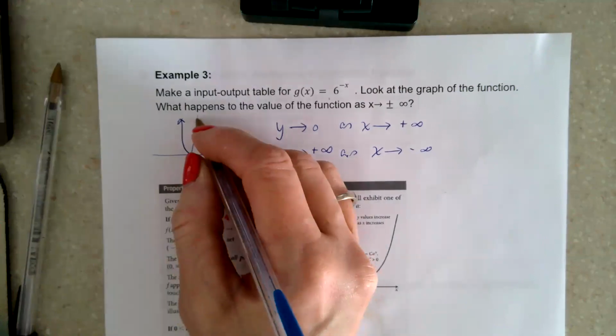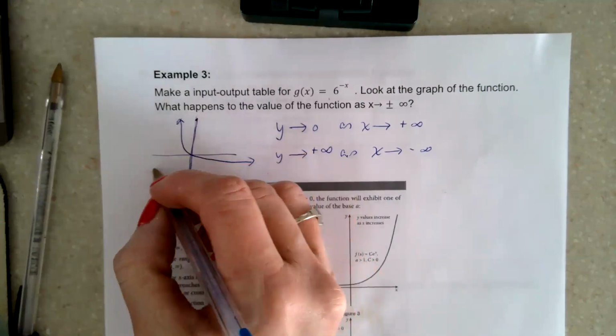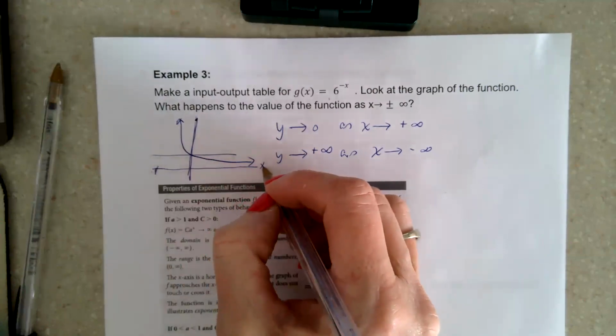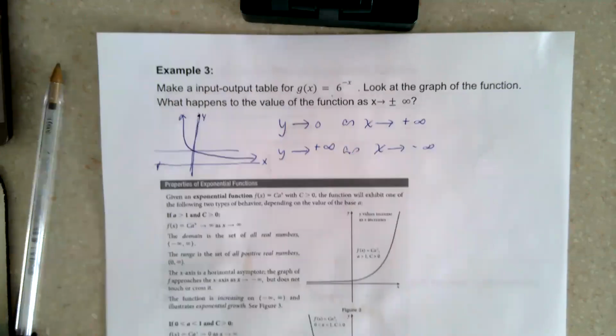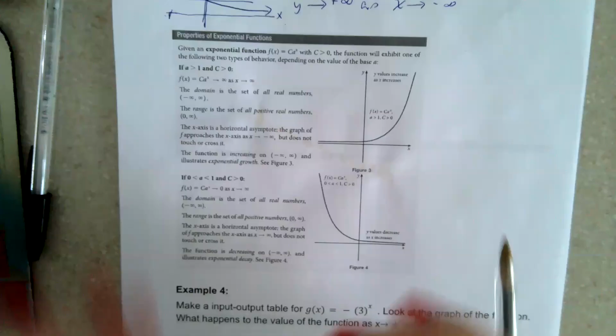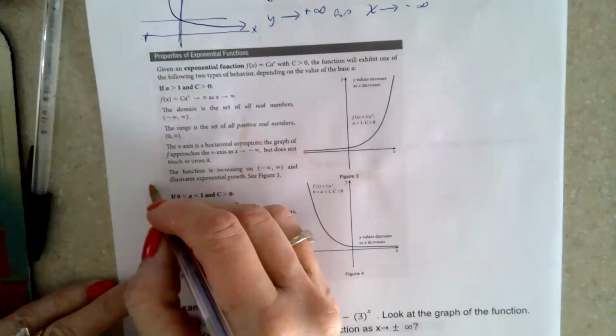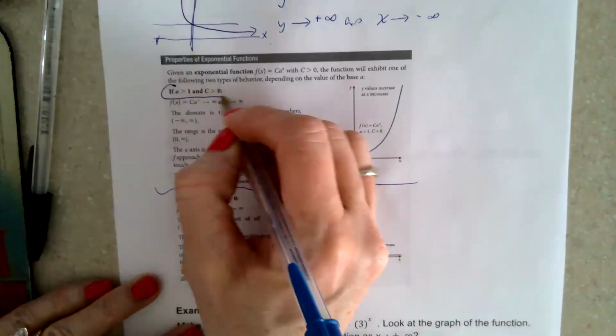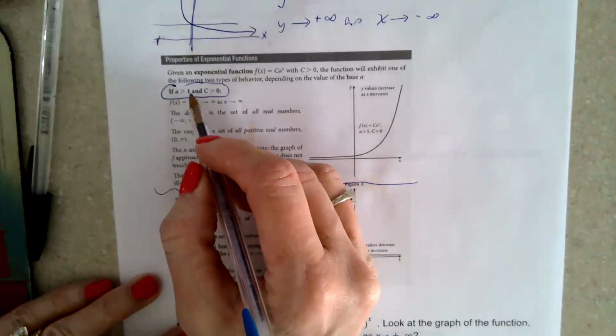And don't mind this because this is really more like right here, my x-axis and my y-axis. So in the box down below, you can see some properties of the two situations. So this is important to note that it's when a is greater than 1.